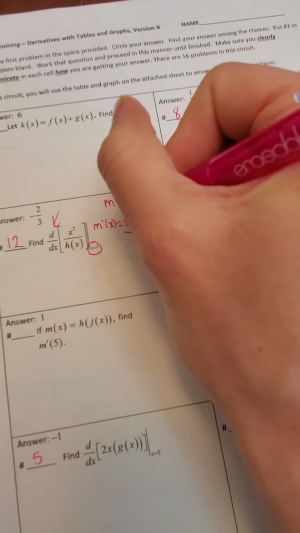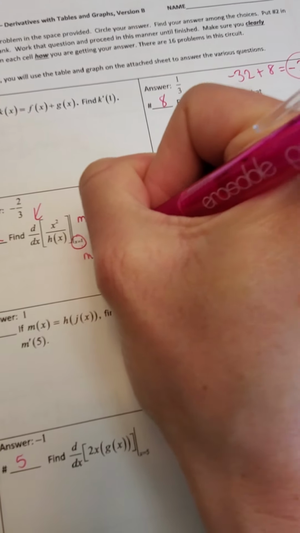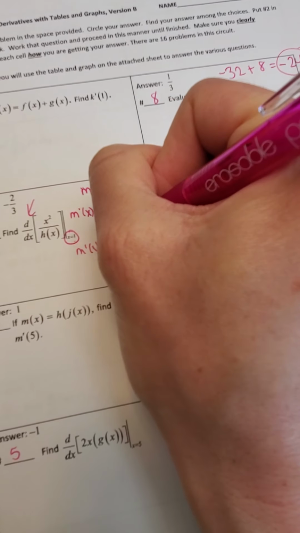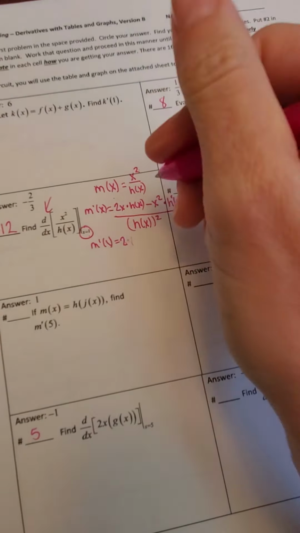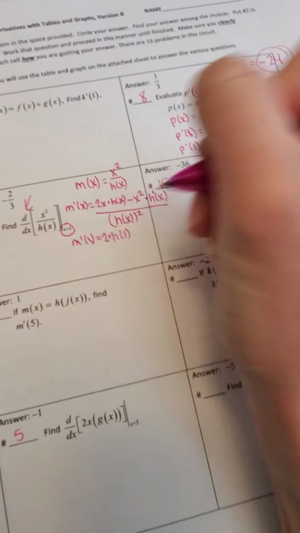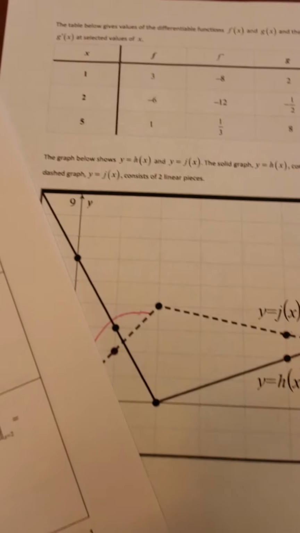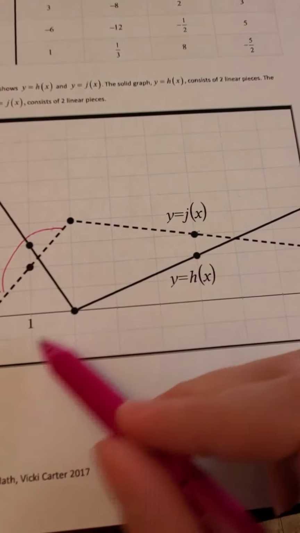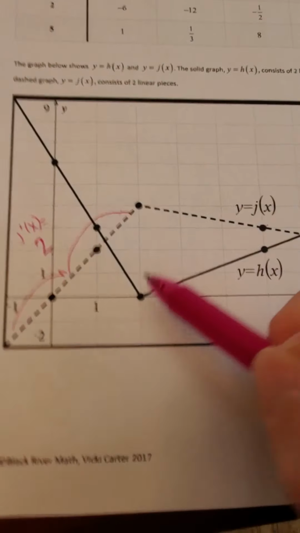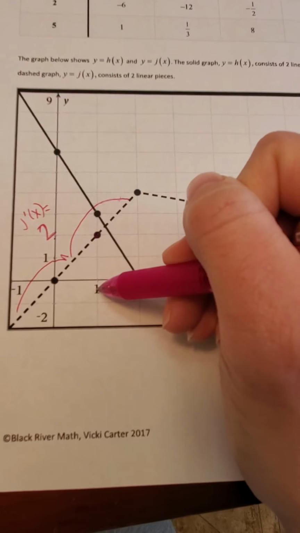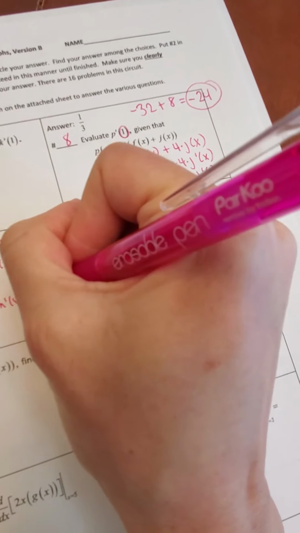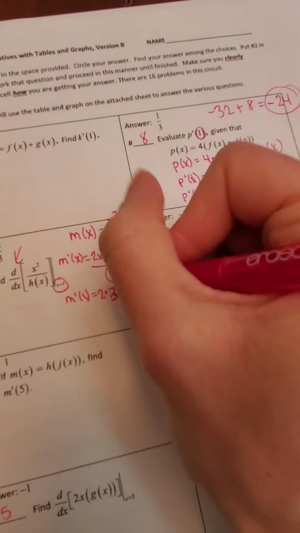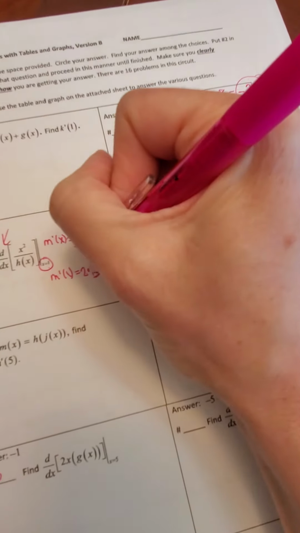So if I plug in all of my x's, I change all of those to 1s. Well, 2 times 1 is just 2. So I really just have 2 times. And then look at what is h of 1. And again, that's going to tell me to go back over here. H is the solid line. And on this one, I don't want my derivative value. I want to know what is that y. So when my x is 1, then my y is 1, 2, 3. So h of 1 is 3.